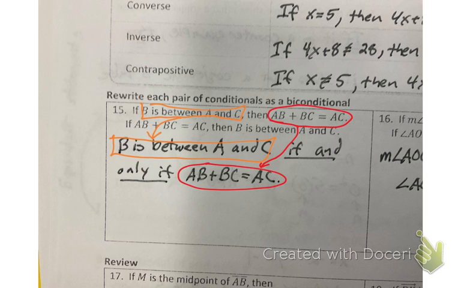6. 6 says a counterexample shows that a conjecture is false. We need to write that as an if-then statement, right? Yes. So what I would kind of think about, I'm going to take a picture and I'll kind of talk you through my thought of this.